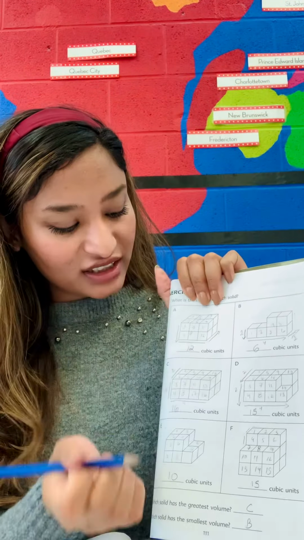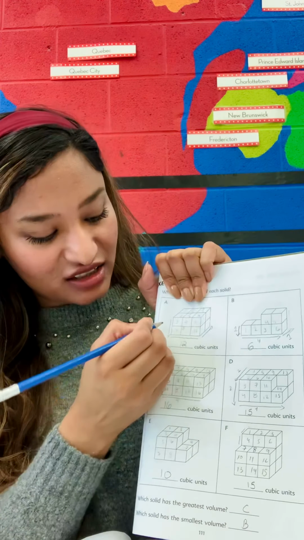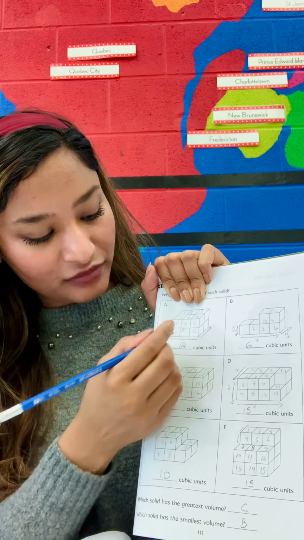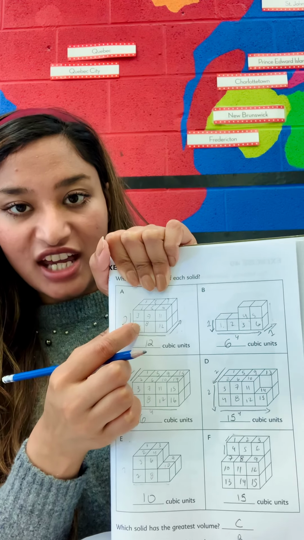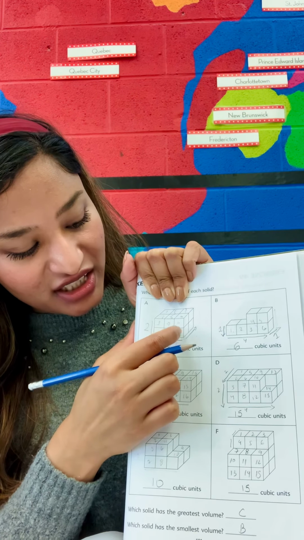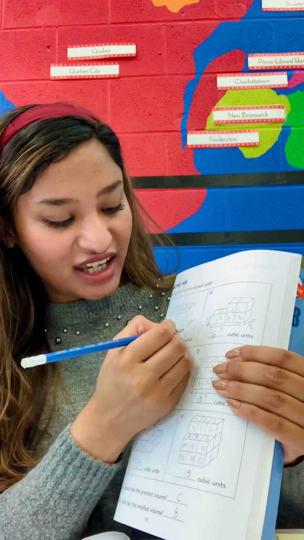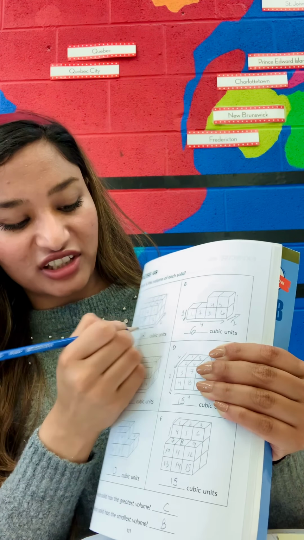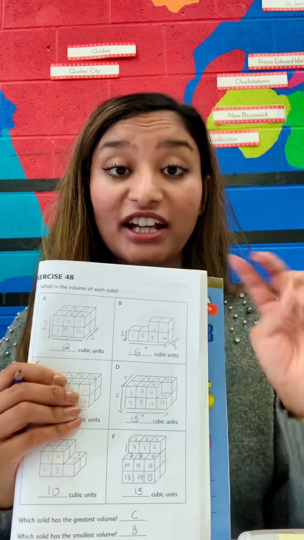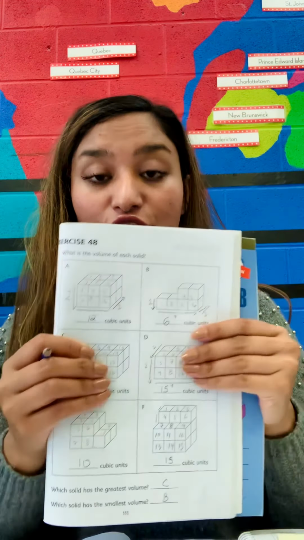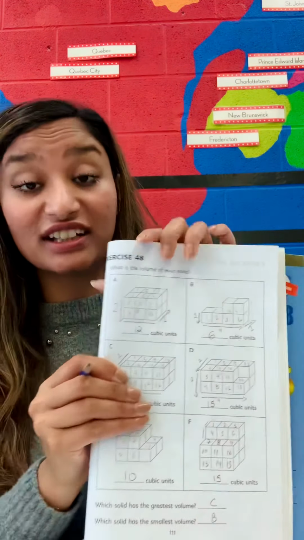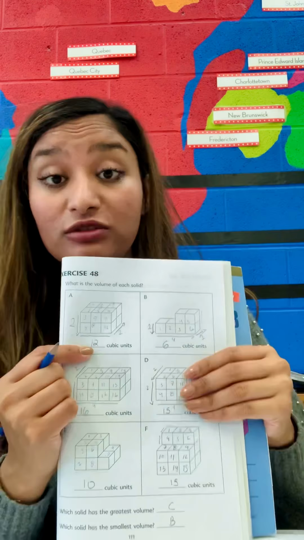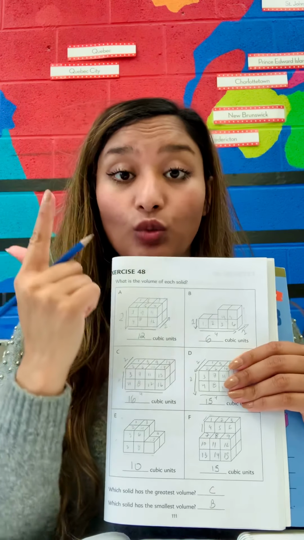Or you can look at it this way: how many are on this side? On the side, I have 1, 2. At the bottom, I have 1, 2, 3. And on the side, I have 2 again. So 3, 2, and 3. We multiply all 3 sides. We multiply all of our dimensions, and we get length, width, and height. So the way we find the volume is we multiply length, width, and height.